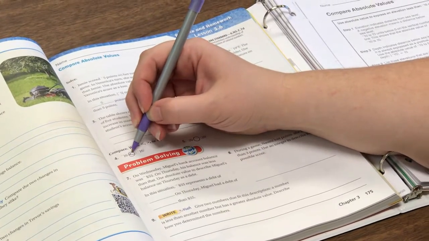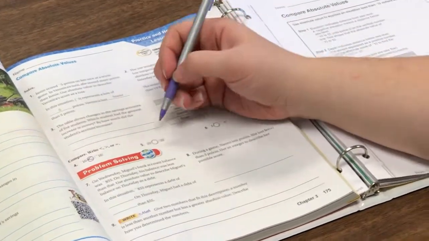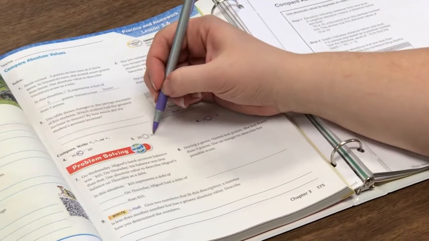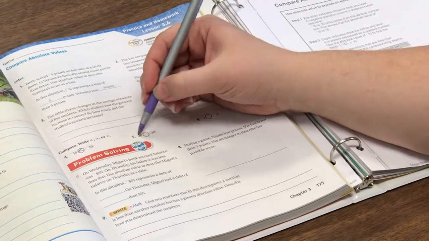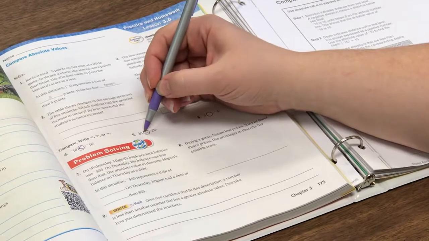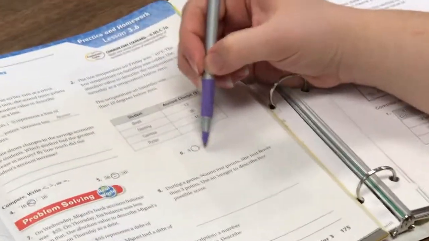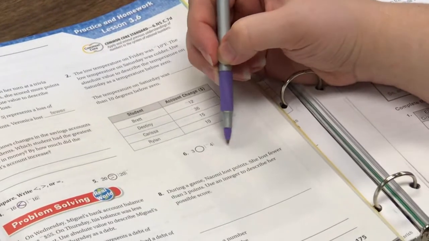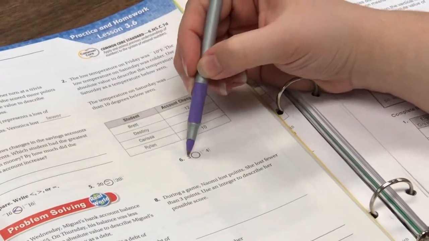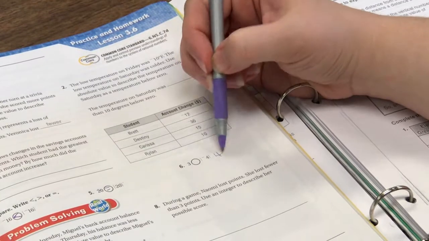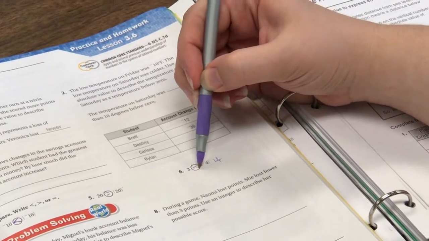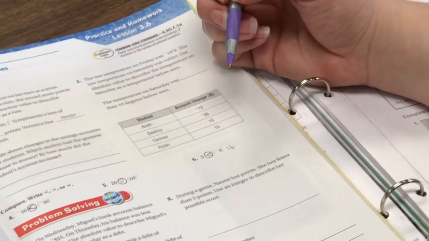I would say that is bigger. Okay. 20 and absolute value of 20, both of them are going to be 20 and 20. So I would say those are equal. Here's a 3, and here's an absolute value of negative 4, which turns that into just a 4. So 3 compared to 4. Which one is bigger? I would say 4 is bigger.